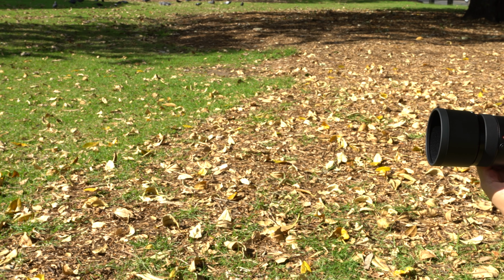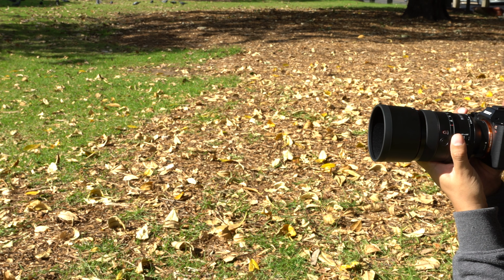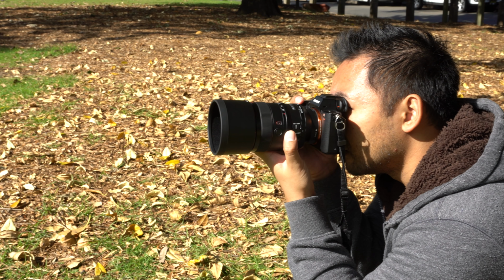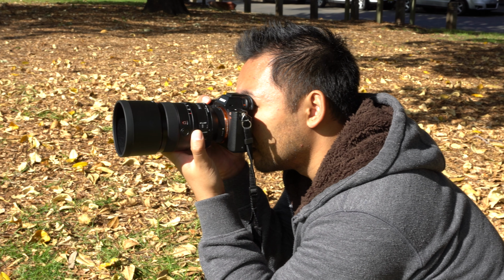Now at the moment, this is the cheapest G Master lens that you can possibly get, but when you also factor in the build quality and the actual quality of images that you're getting in your photos, this may be a valuable addition to your kit.